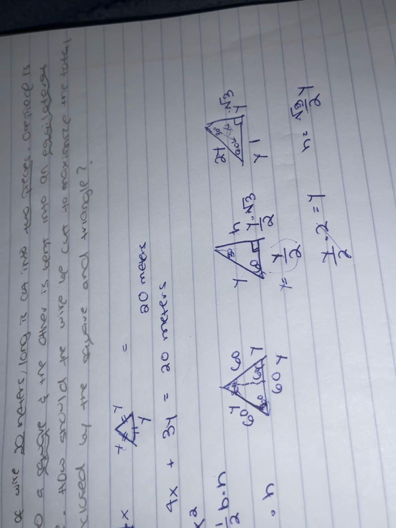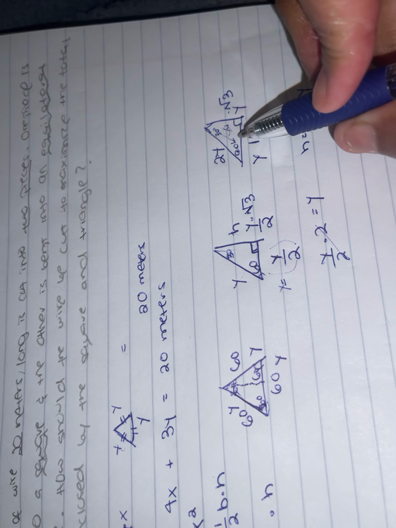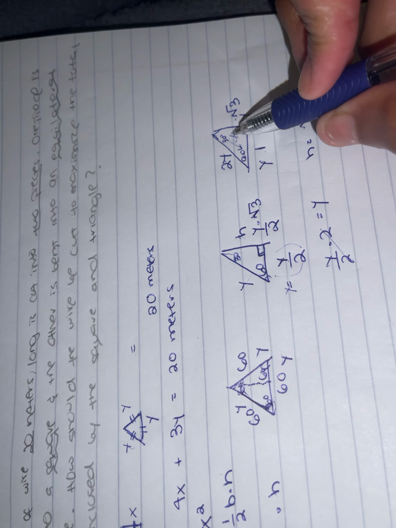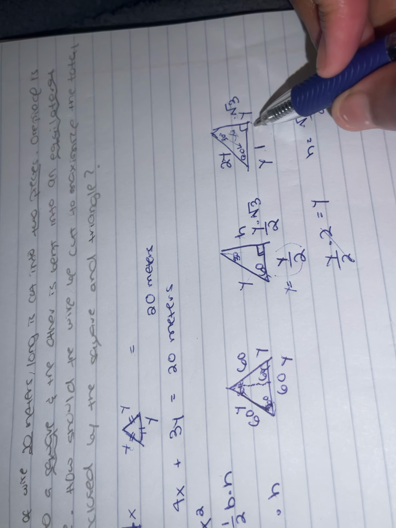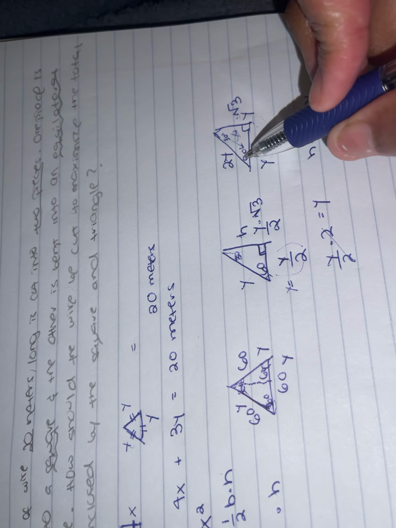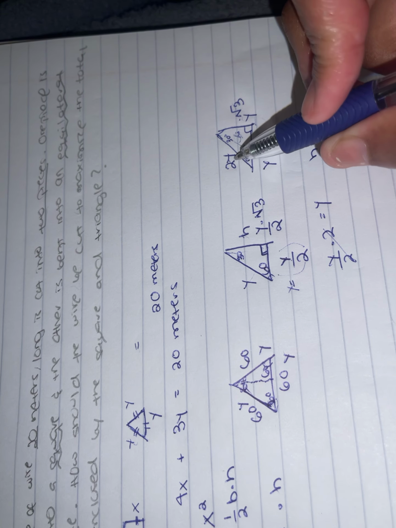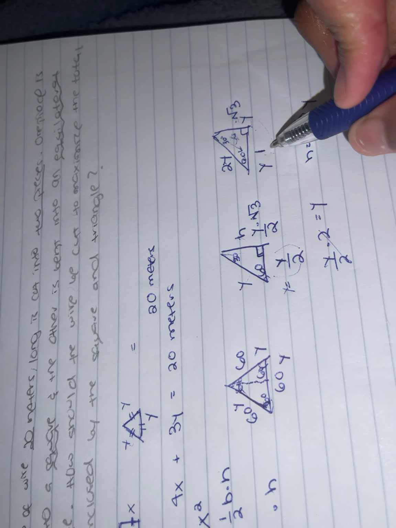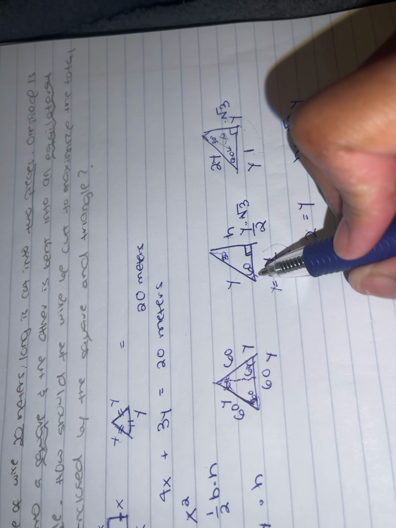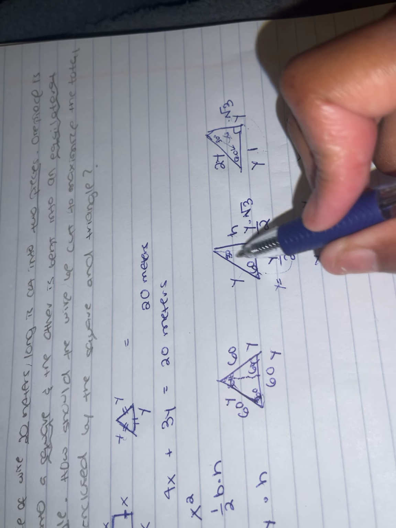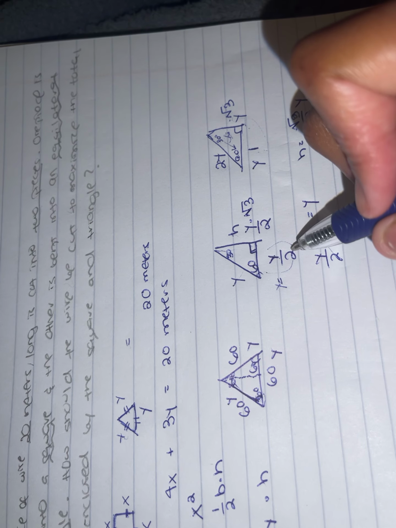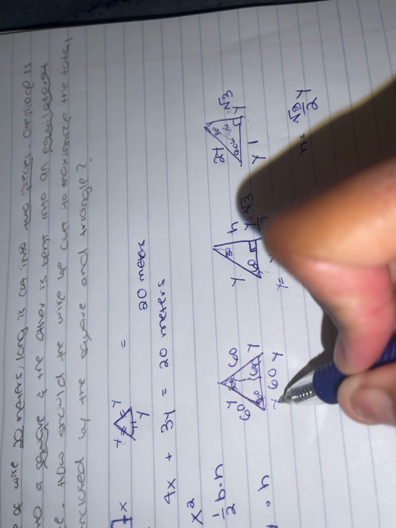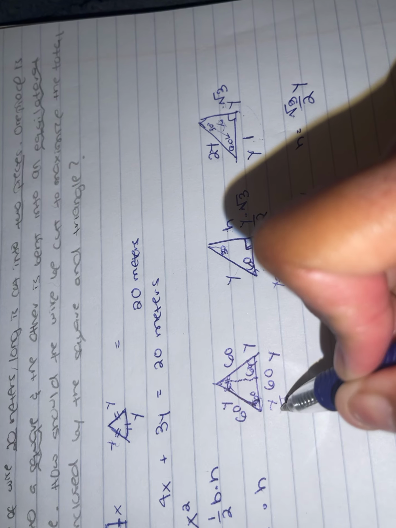Just to go over this again, the side opposite the 30-degree angle should be 1, or y, the side adjacent should be root 3 for a standard 30-60-90 triangle, and the hypotenuse is twice that, or 2. Looking at our triangle, half of the base is y over 2, so I just want to clarify where I got those numbers.